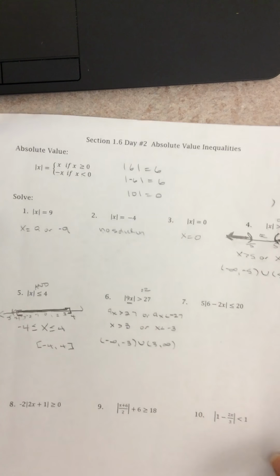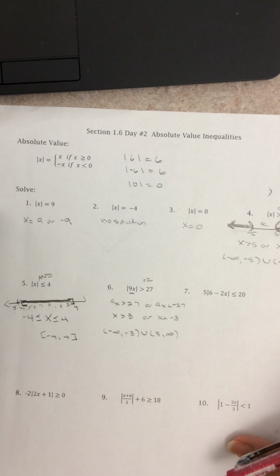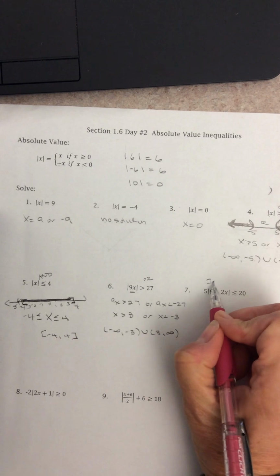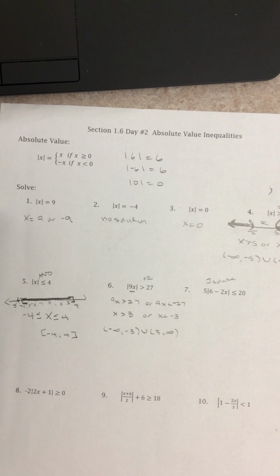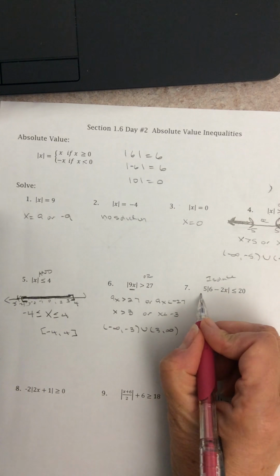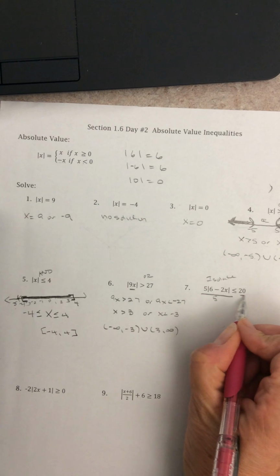You have to be very, very careful with absolute value that you isolate it before you start making these statements about it. And number 7 is not isolated because there's a 5 times the absolute value. So we are not going to make our and or our or statement until we divide both sides by 5.